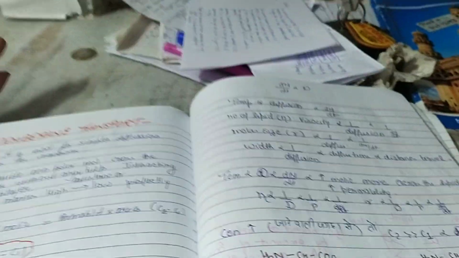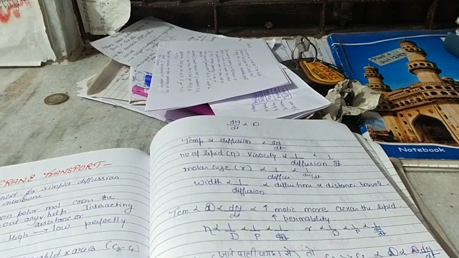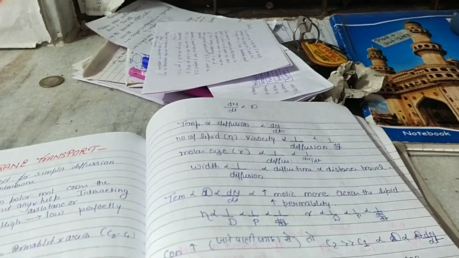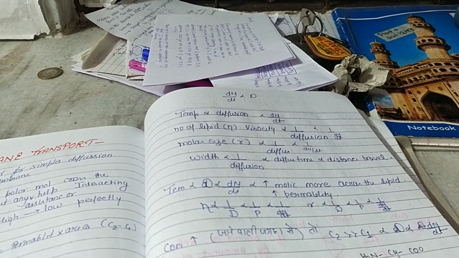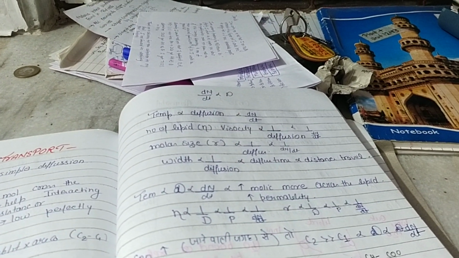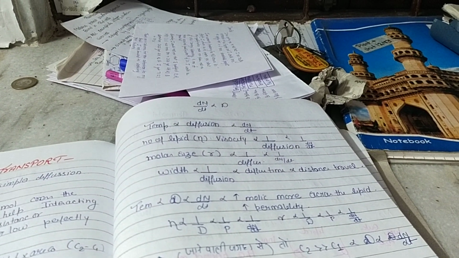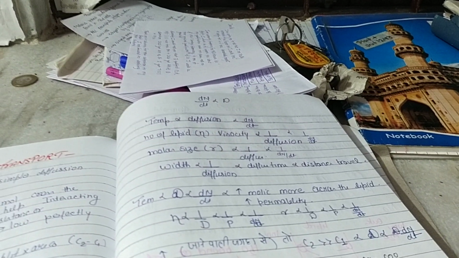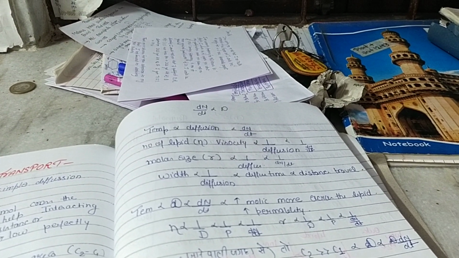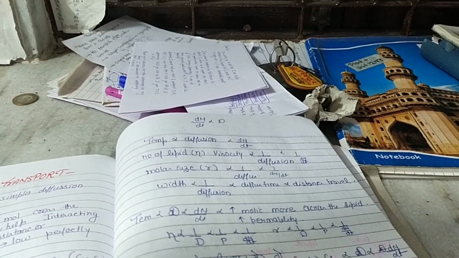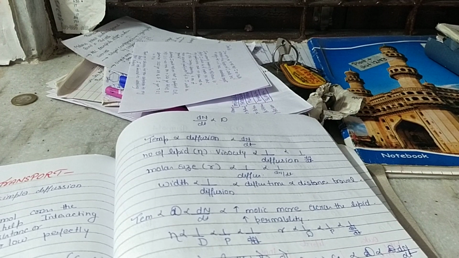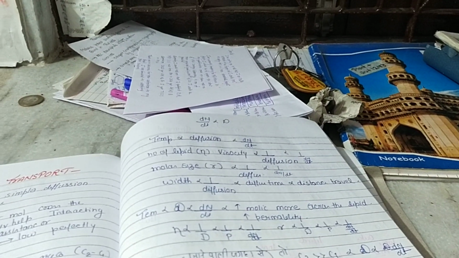Now we talk about the conditions affecting diffusion. Temperature is directly proportional to diffusion. It's obvious, because at high temperature things are more soluble and more movable, so dN/dt increases. Lipid viscosity is inversely proportional to diffusion because thickness prevents movement. Molecular size is always inversely proportional to diffusion. Width is also inversely proportional to diffusion.